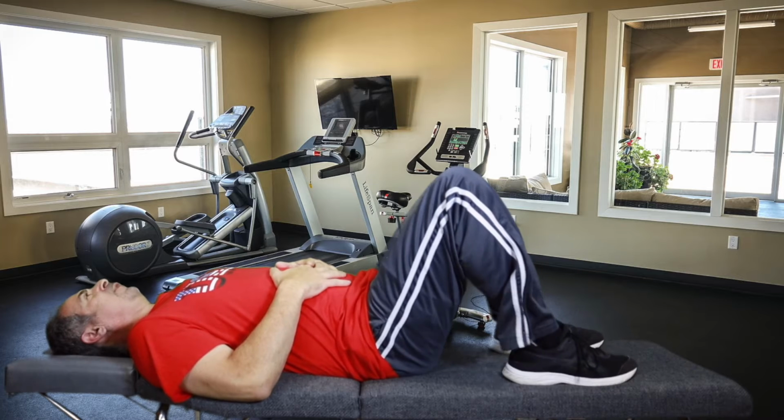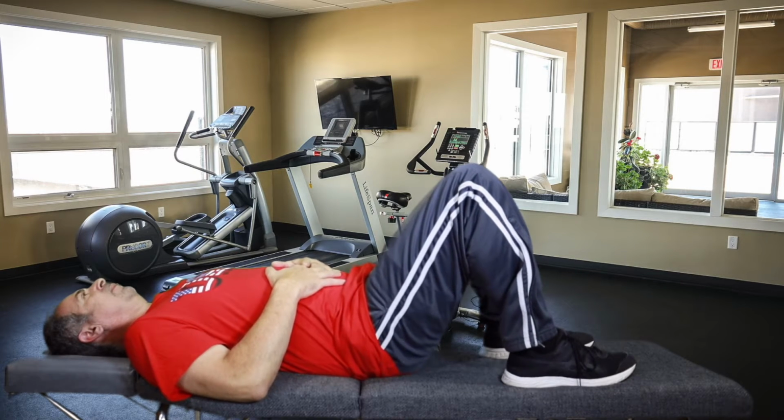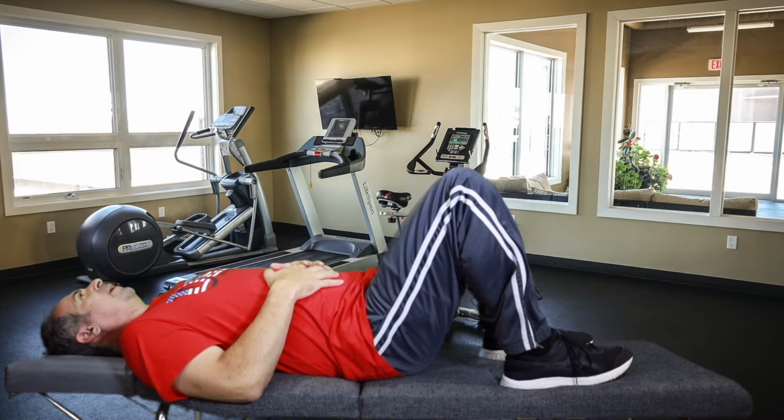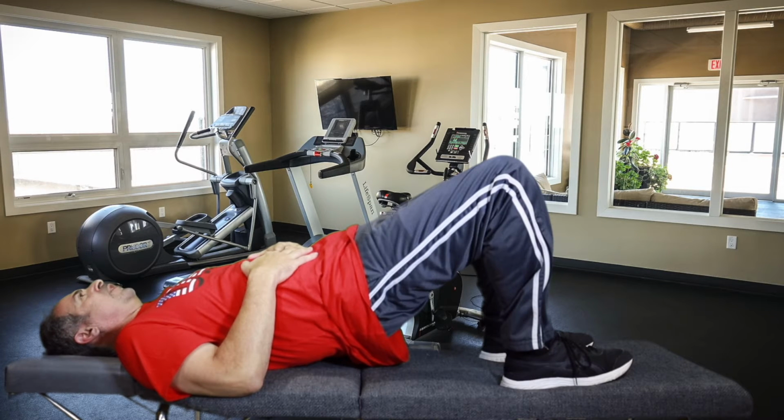Now, the next exercise we're going to do is a bridge. Okay, we're going to put your feet, plant them tightly like this. You're going to lift up and just hold it. And hold it for about 5 seconds. If this hurts, don't do it.